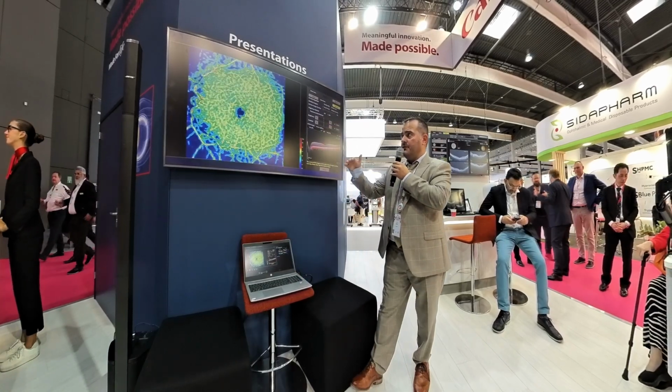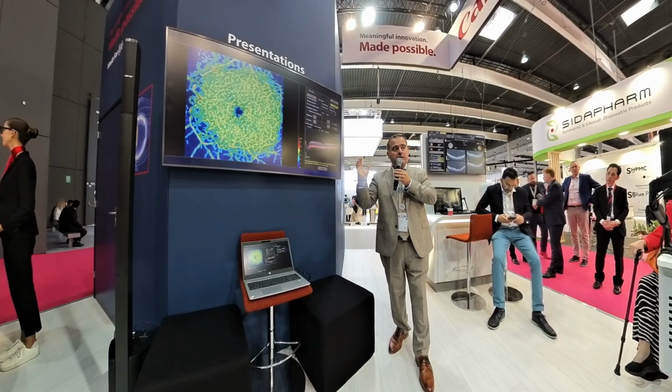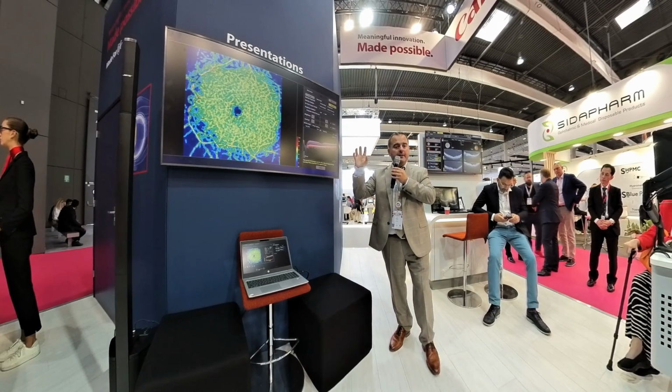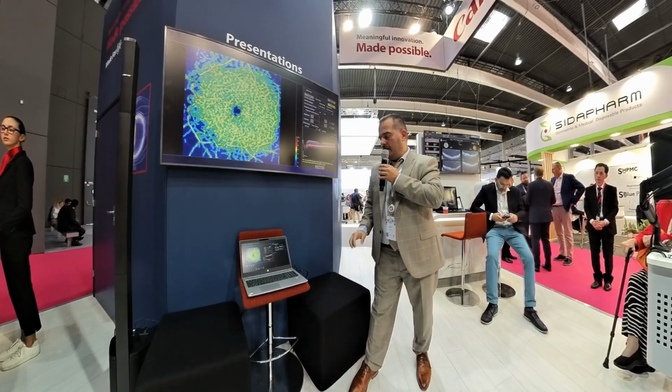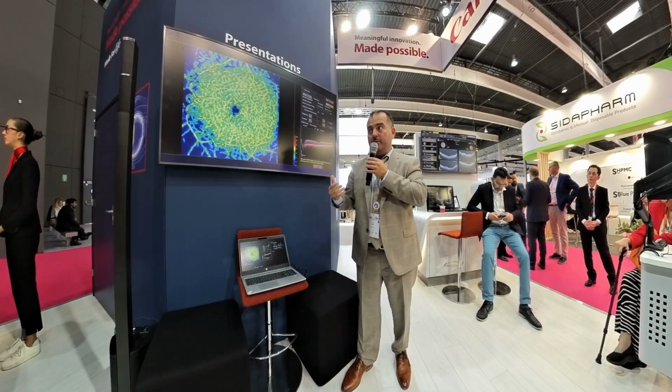And these are different types of depicting the result. Here is a color coding. Obviously, it's a false color coding, but it can pinpoint the area of the problem, which is more easily understandable for the patient.